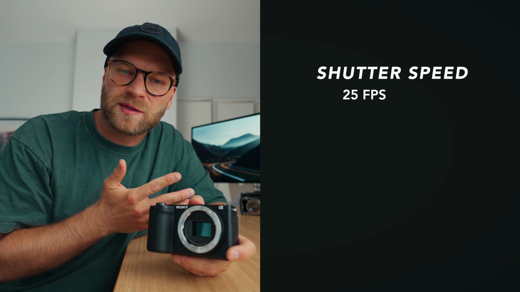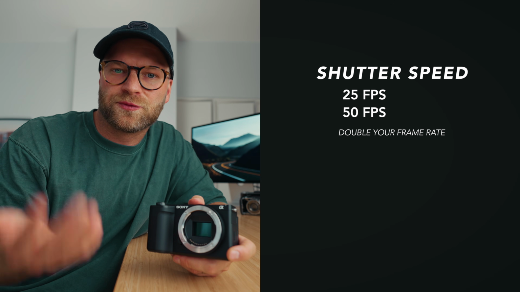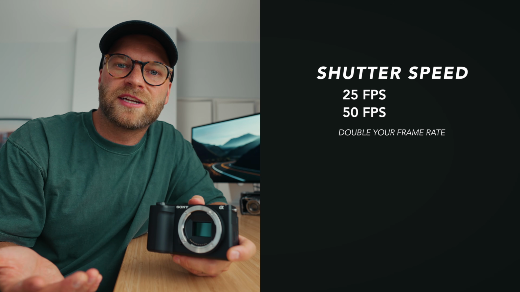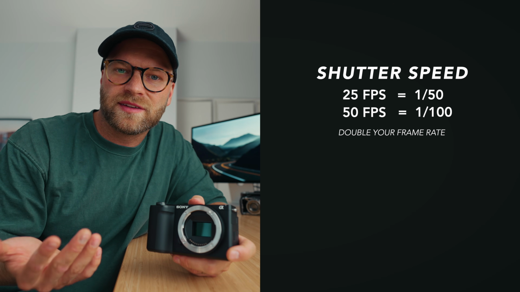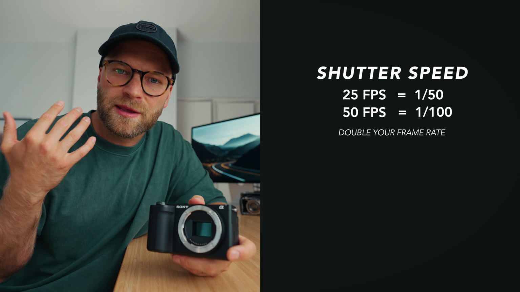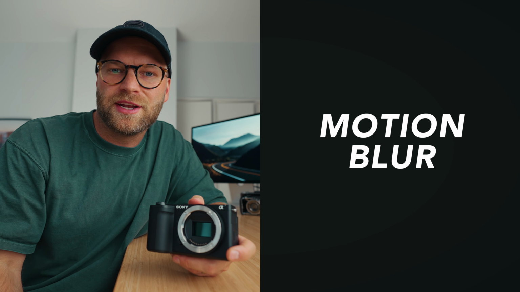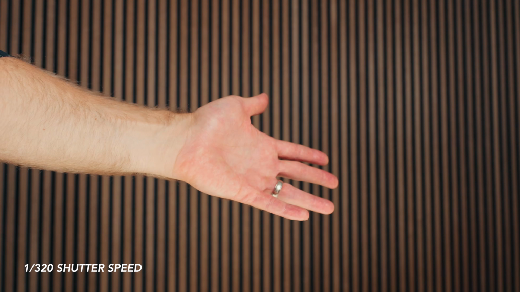Depending on what frame rate you chose to film in, whether that was 25 frames per second or 50 frames per second, if you're me, you're always gonna wanna double your frame rate. So your shutter speed then should be 1/50th or 1/100th. And the reason why you want to do this is that by doubling the frame rate with your shutter speed, you're going to get the best amount of motion blur in your footage to get that really nice cinematic look. Even in this example, you can see when I've doubled the shutter, there's a nice motion blur with my hand waving, but if I've cranked up the shutter really high, there's no motion blur and it just doesn't look natural to the eye.